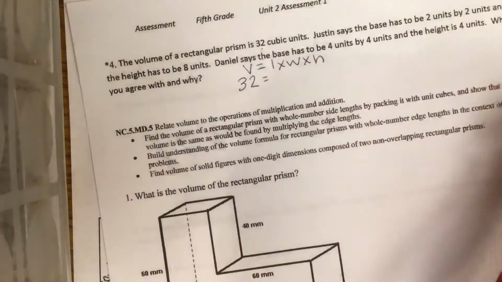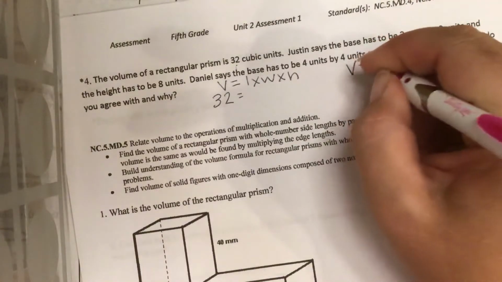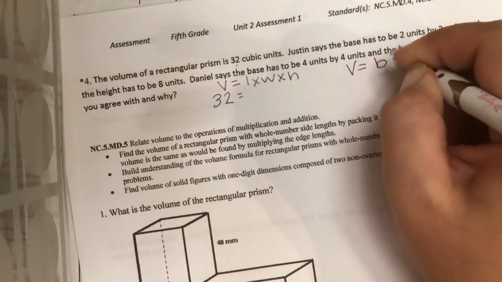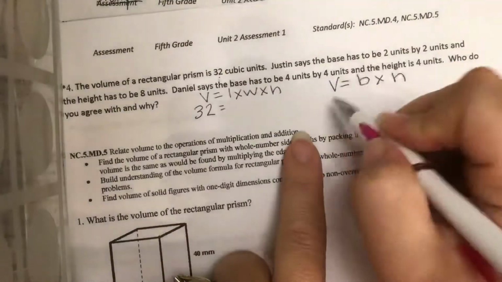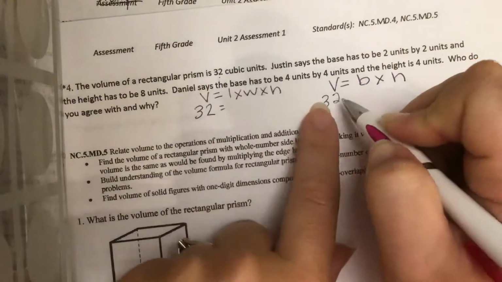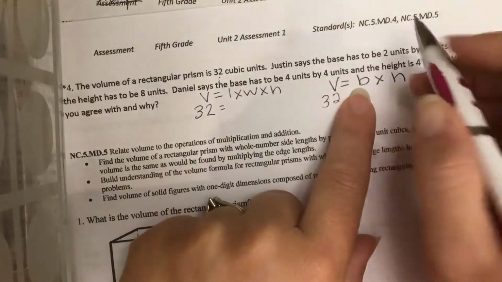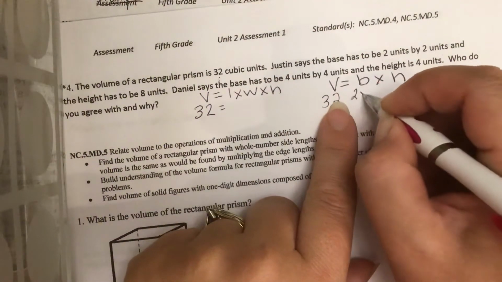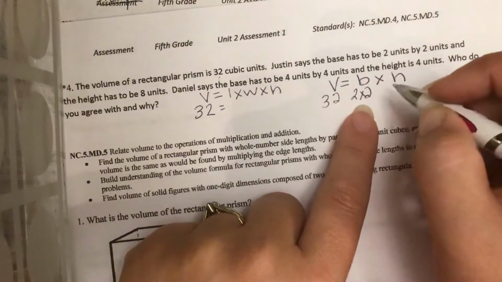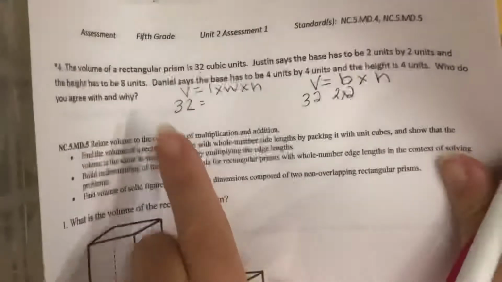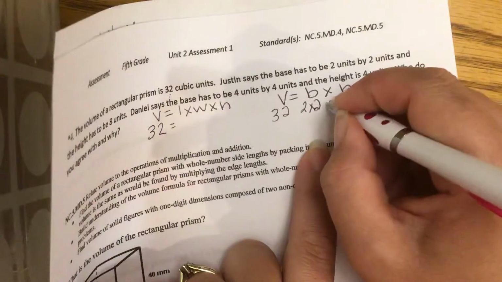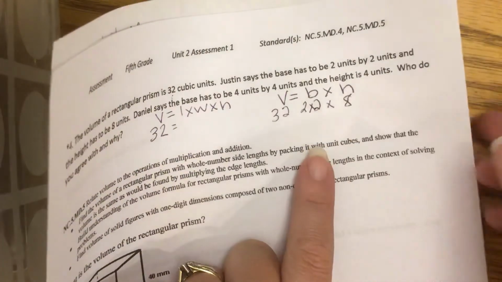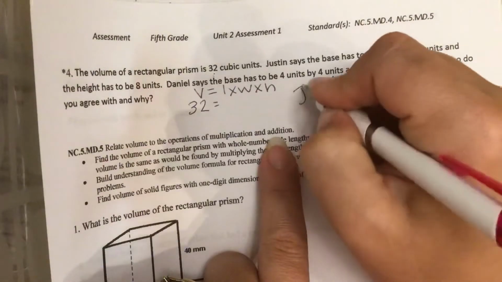This is not the formula that has base, so I'm going to rewrite my next formula: base times height. I'm going to put 32 right underneath the volume. Justin says the base is 2 by 2, and the height has to be 8.